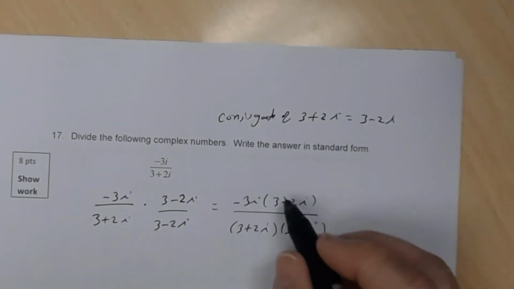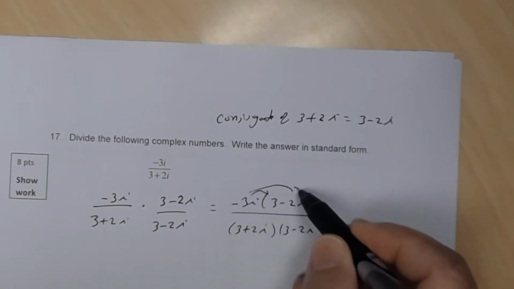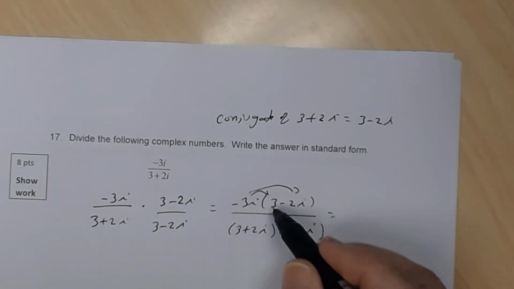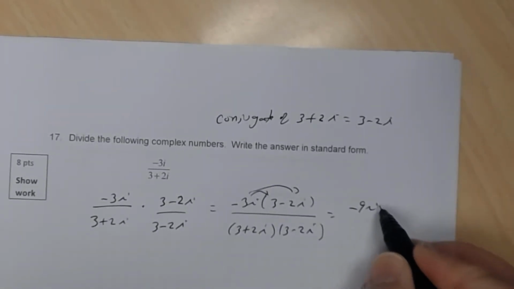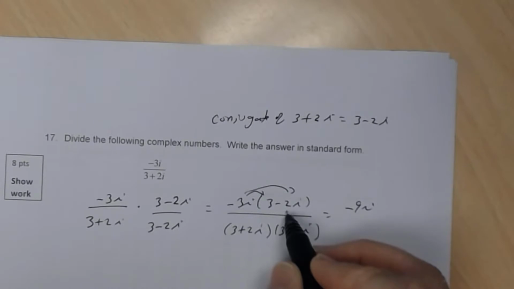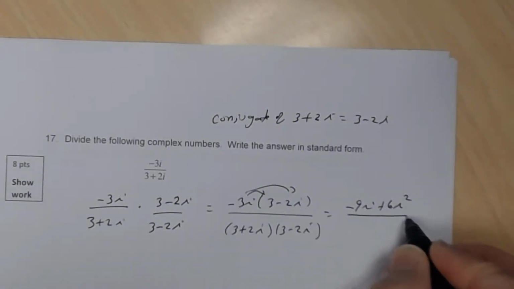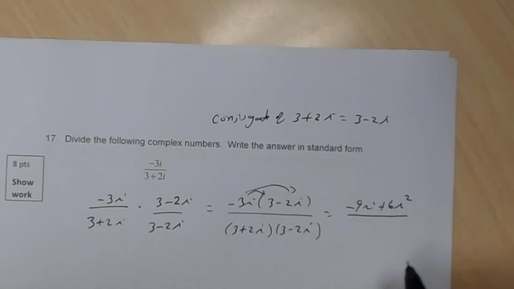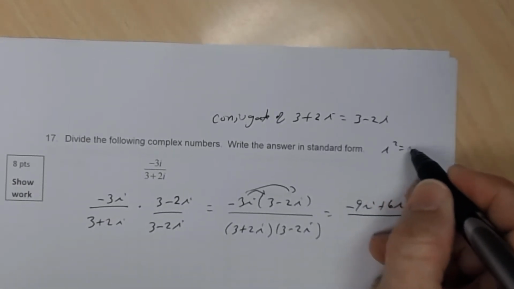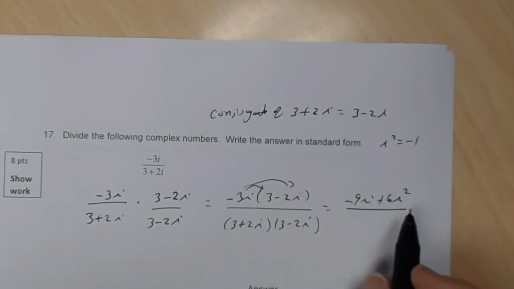And so when I distribute up here, I'm going to get negative 3i times 3 is a negative 9i. A negative 3i times a negative 2i is a positive 6i squared, because i times i is i squared. And remember the fact that i squared equals a negative 1.